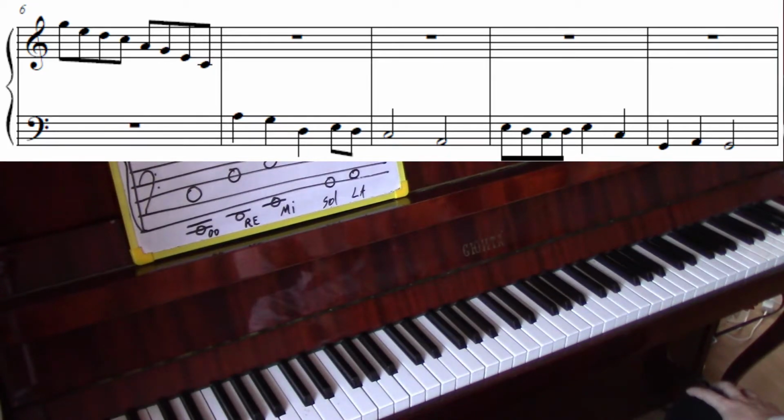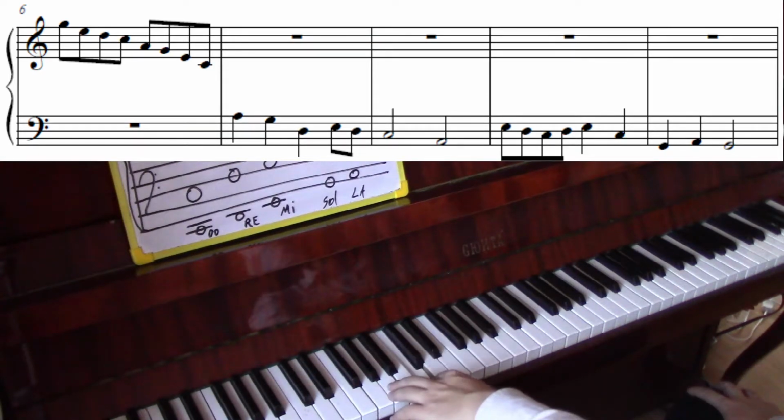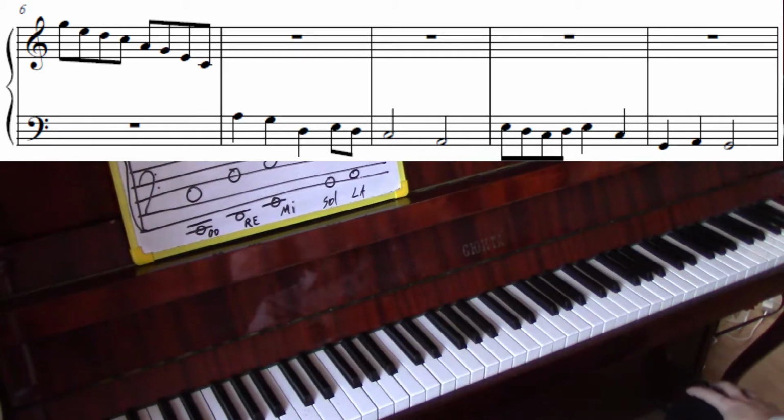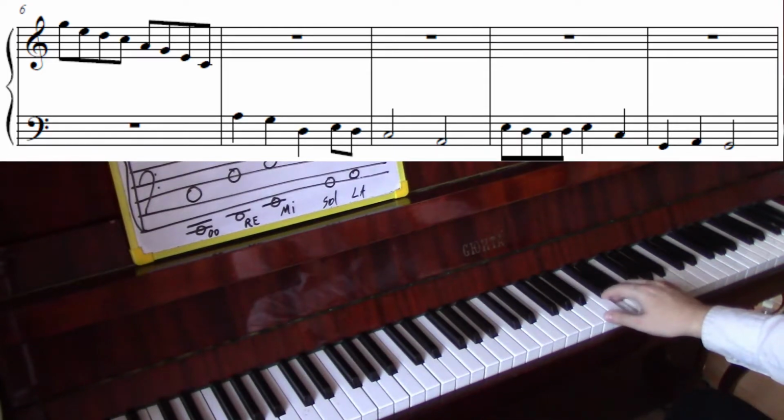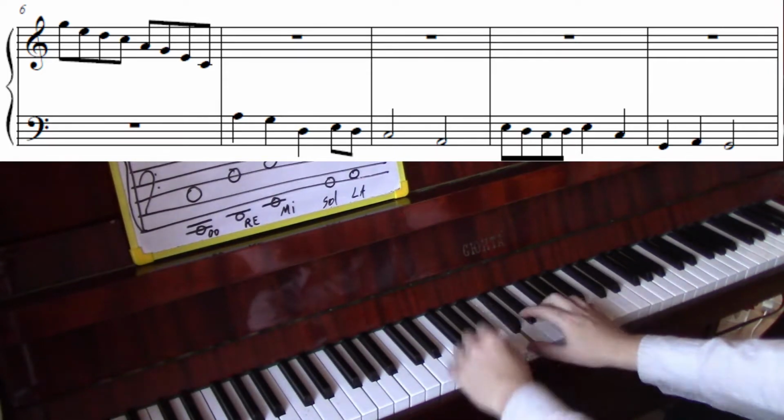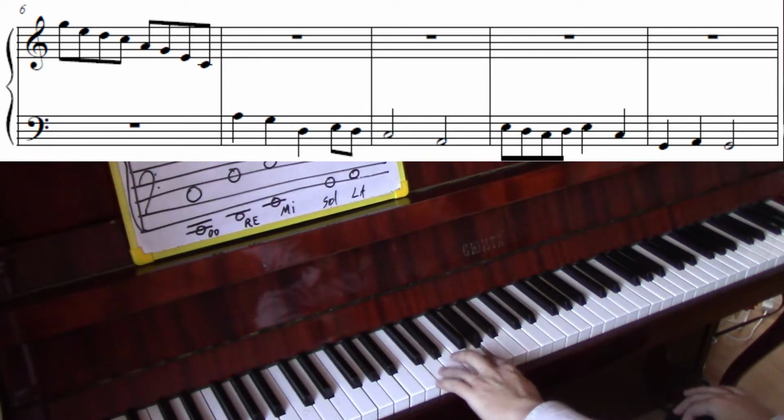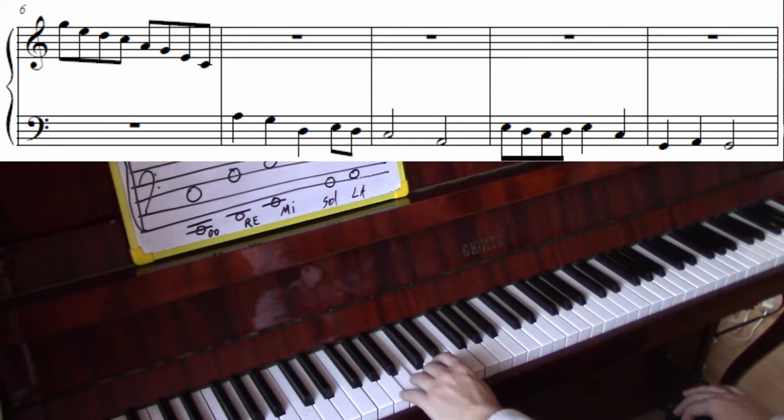And measure 8 is very simple. It's just a minor third from do to la. Do, la. So let's do measures 6, 7, and 8. Sol, mi, re, do, la, sol, mi, do, la, sol, re, mi, re, do, la.